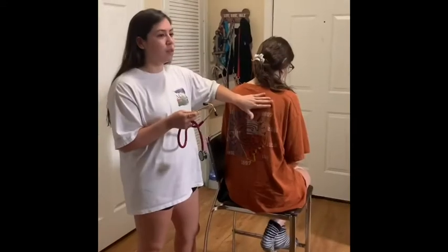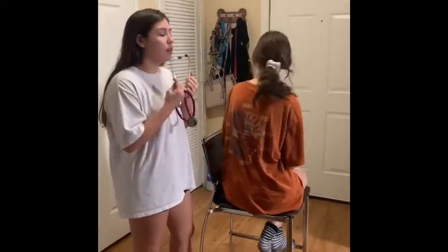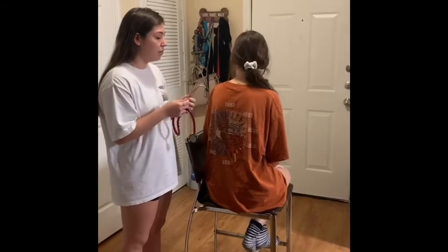So listen to the patient's lungs as she takes some deep breaths. If you feel any lightheadedness or dizziness, just let me know. We'll slow down and we'll take it from there, okay?